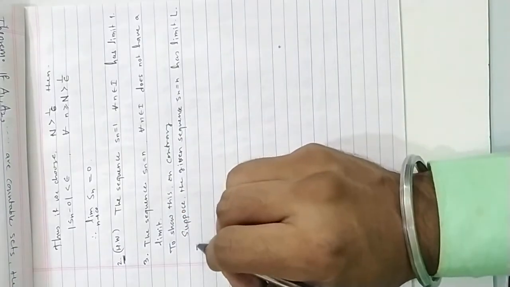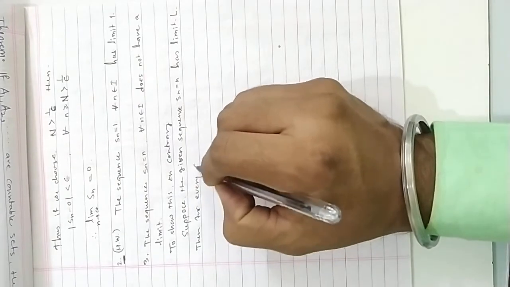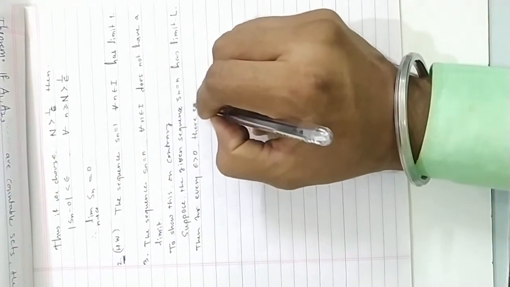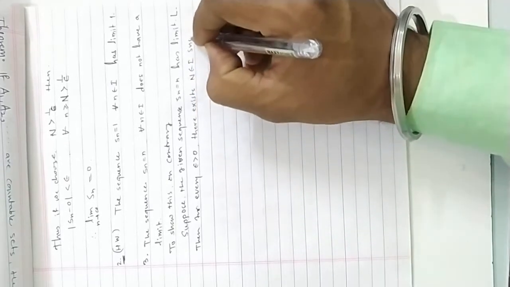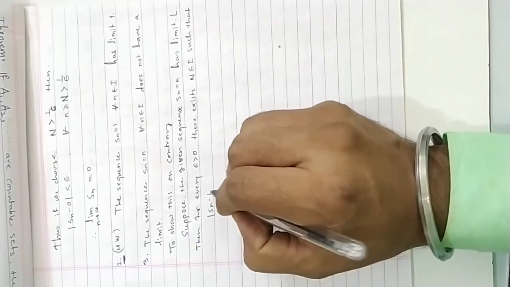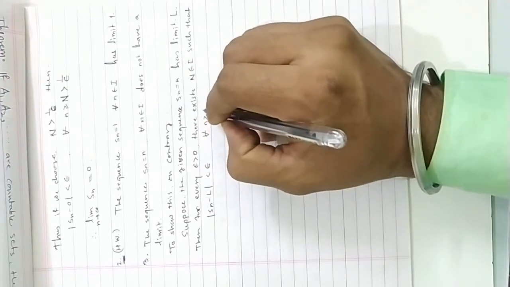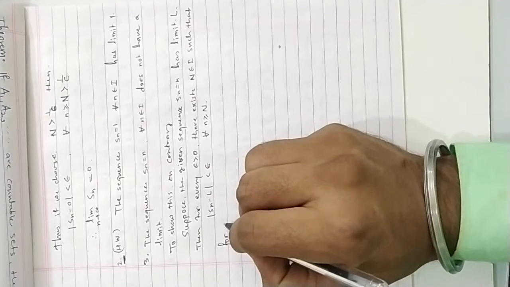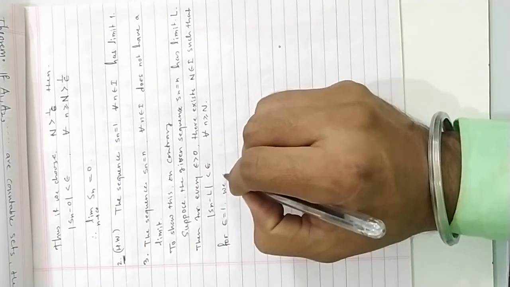So then for every epsilon greater than 0, there must exist a positive integer N such that the equation star is satisfied. That means Sn minus L is less than epsilon for all n greater than or equal to N. So let us choose epsilon equal to 1.